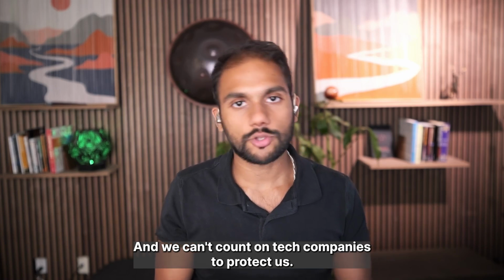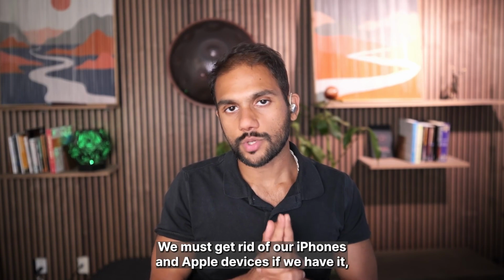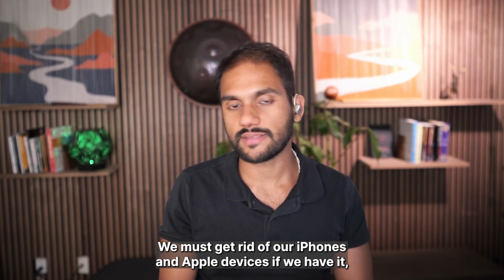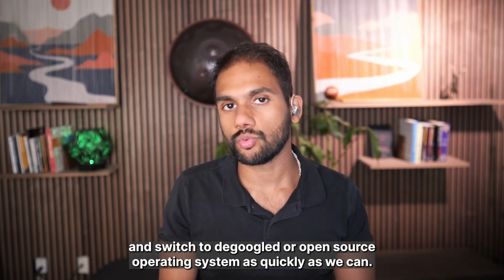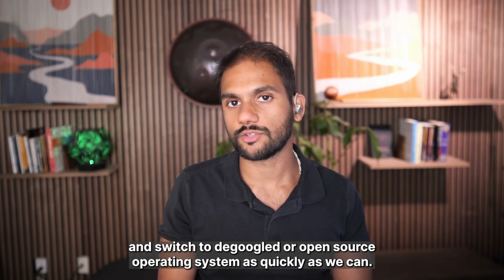And we can't count on tech companies to protect us. We must take it back into our own hands. We must get rid of our iPhones and Apple devices if we have them and switch to de-Googled or open source operating systems as quickly as we can.